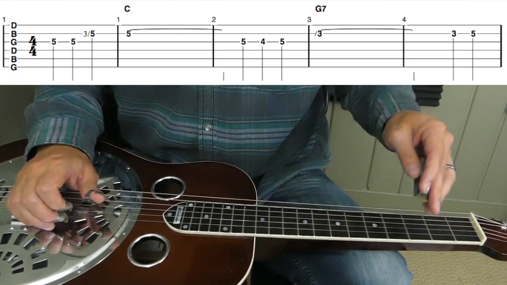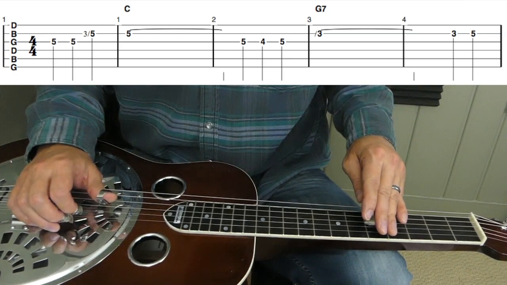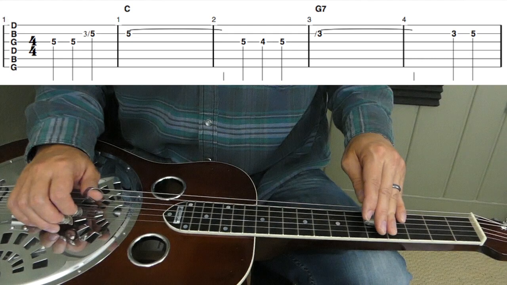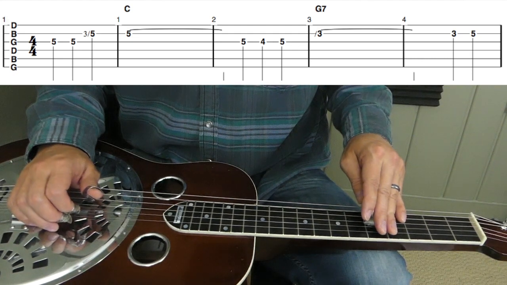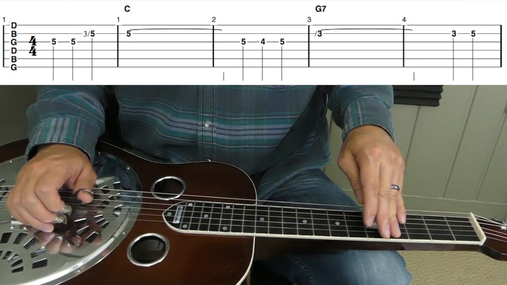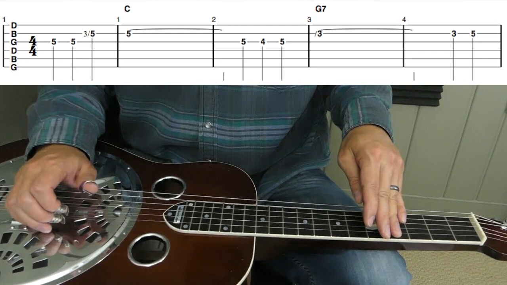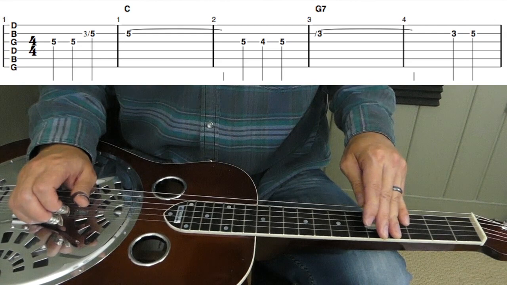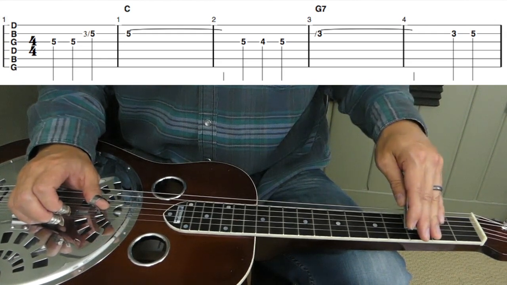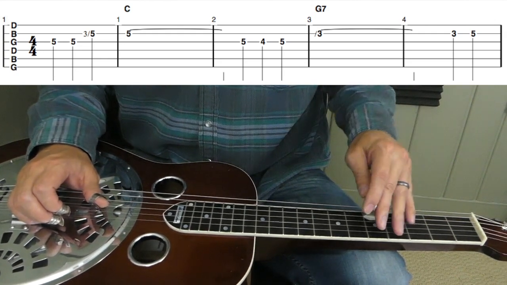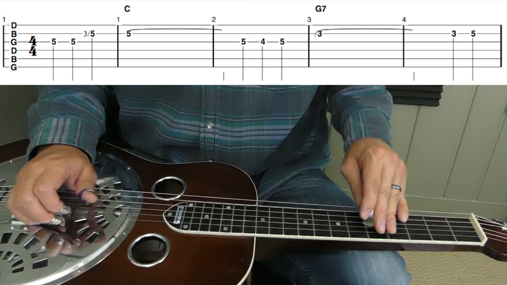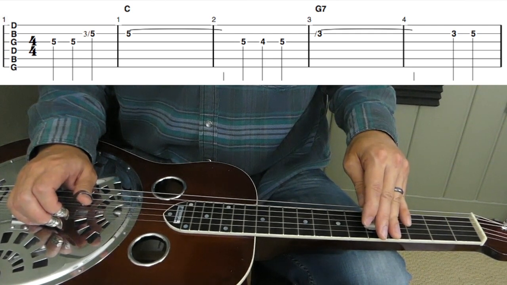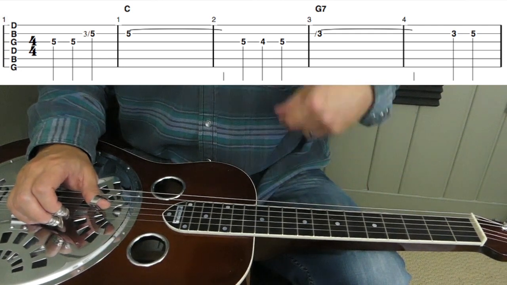All right, so that first note in the pickup measure is going to be the 5th fret. I'm going to hit that twice. Then I did just a slide up to the 5th fret of the 2nd string. You can choose to do that or not. And that was a quick slide from the 3rd fret to the 5th fret on the 2nd string. And then that leads to measure 1, which is going to be that 5th fret of the 2nd string again.